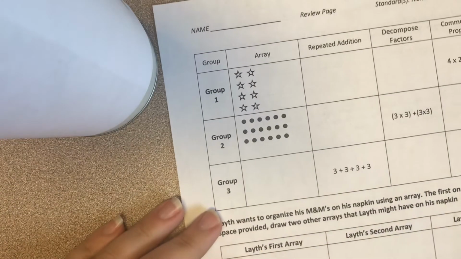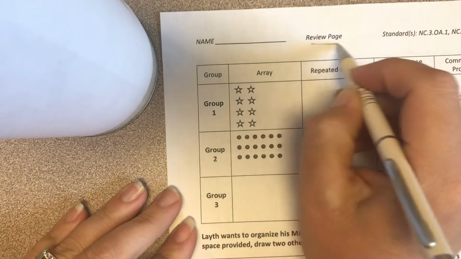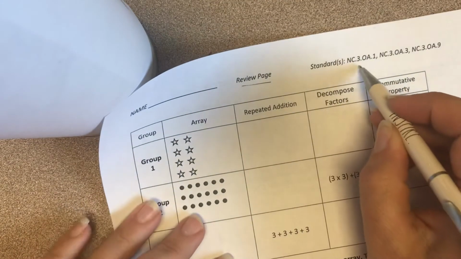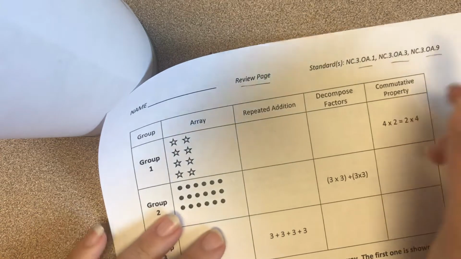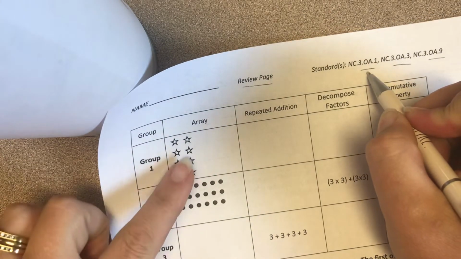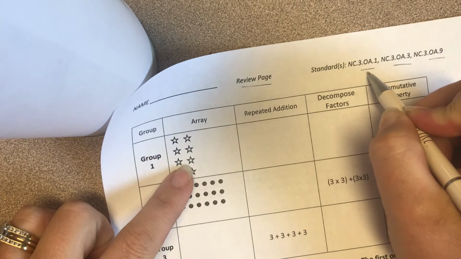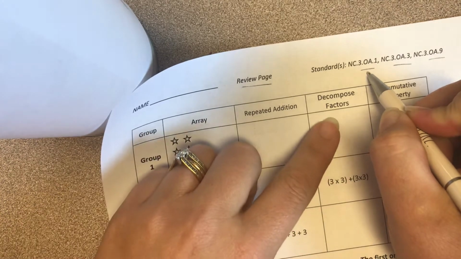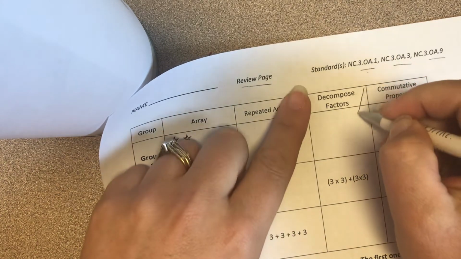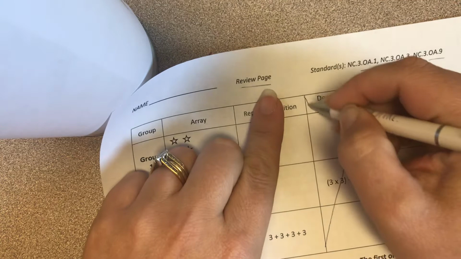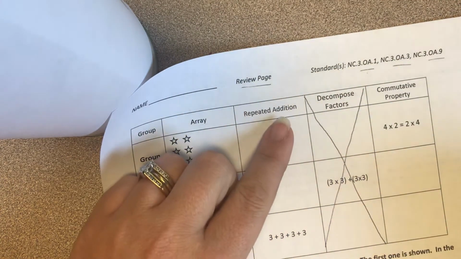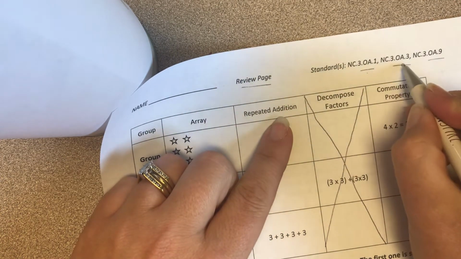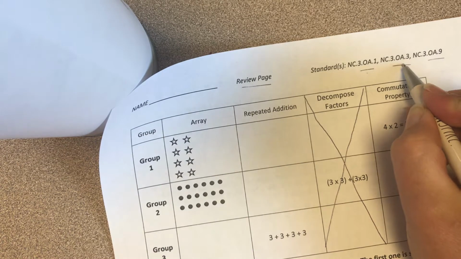All right, so I'm going to go over this review page. There are 3 different things that we are testing. 1, do you know how to use arrays and repeated addition? Decomposing factors is in the objective, but we haven't gone over it yet in class, so I'm going to cross this off. Okay, we are looking at word problems, and when you use repeated addition, groups of arrays, multiplication.